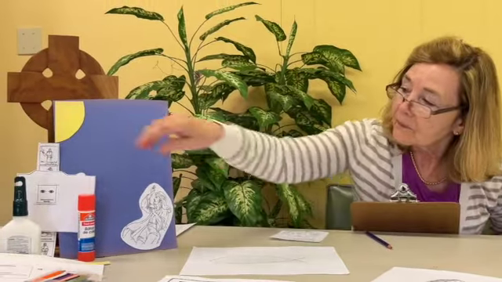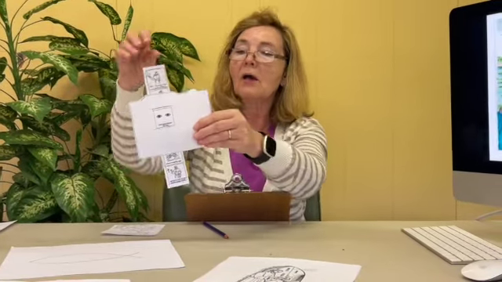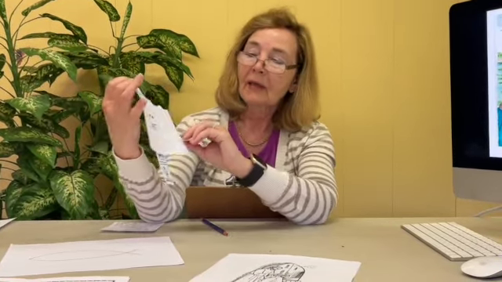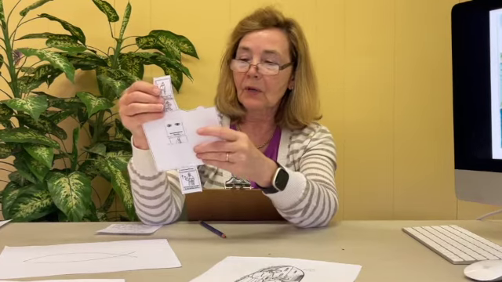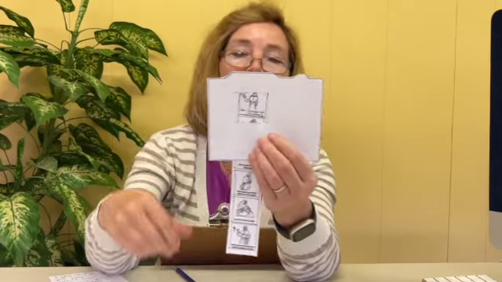So we have two crafts, and here's the one with Paul's vision in a camera. So you see, you can tell the story. The strip moves through. So the first picture is of Saul persecuting the Christians.